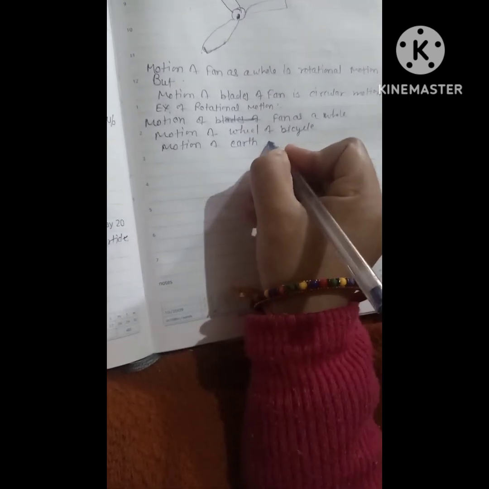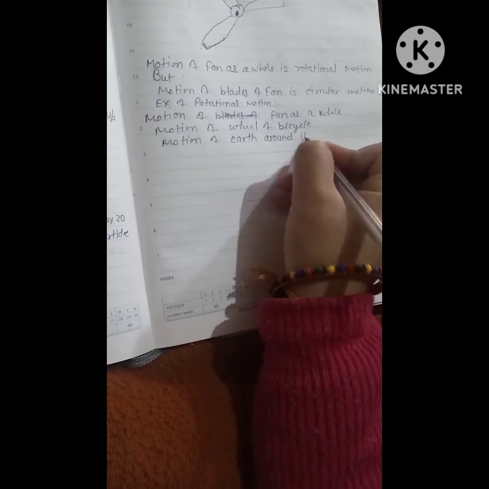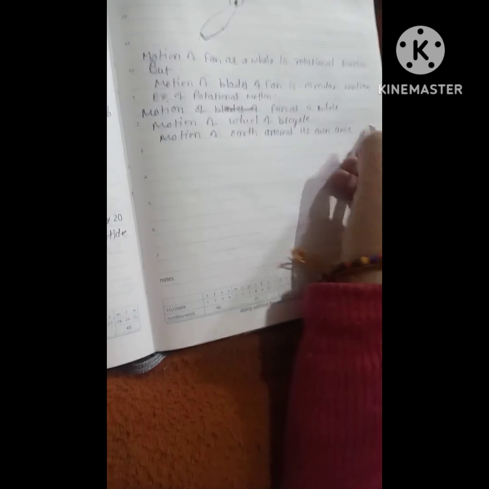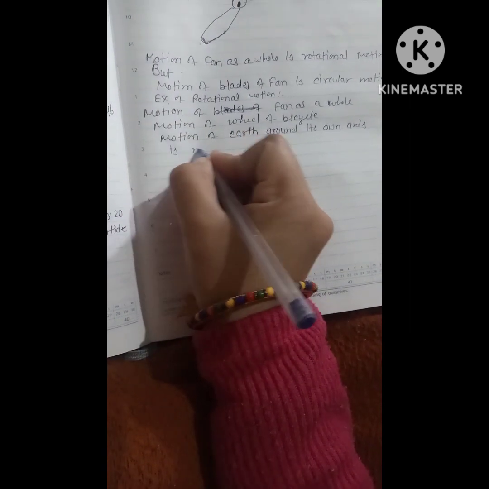around its own axis. Its own axis is important. Motion of the earth around its own axis is rotational motion.